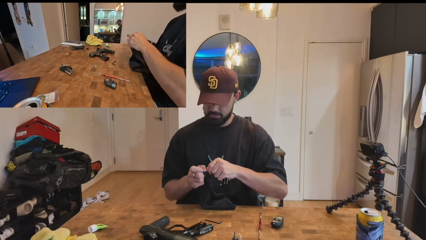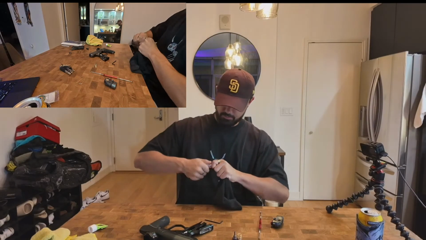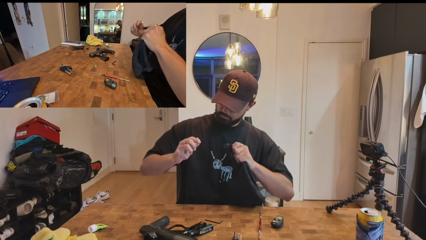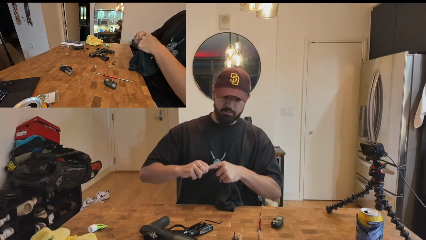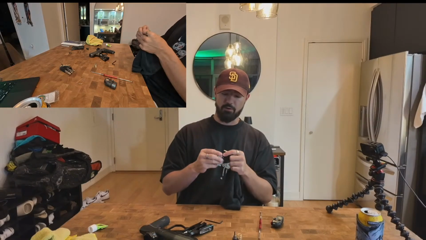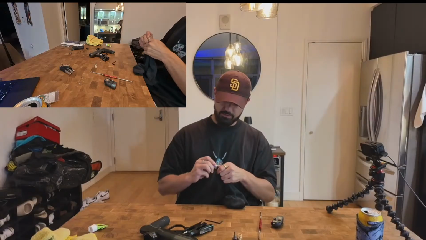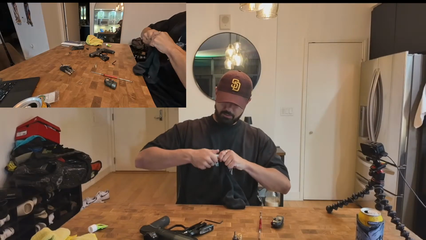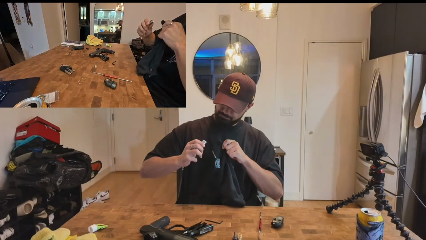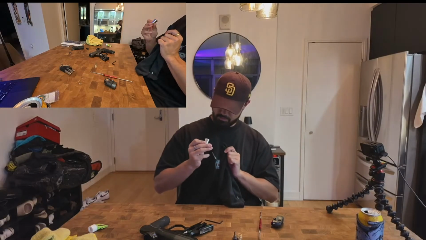Definitely could use the cleaning. Let's see, can I just shove this in there? There's a lot of grime in here. Maybe not grime, but just like sand. Little rocks, little pebbles. I'm just trying to get all of it out. Oh, that looks good. That looks a lot better.